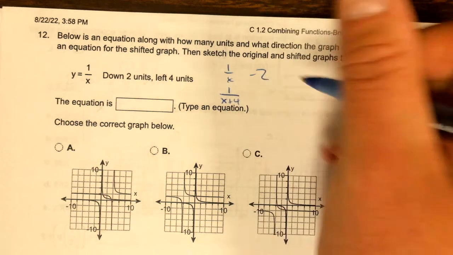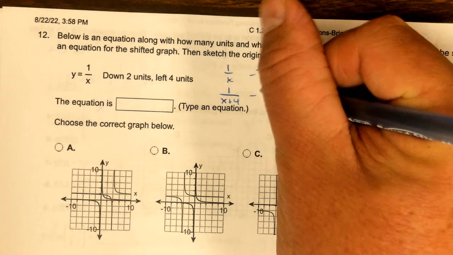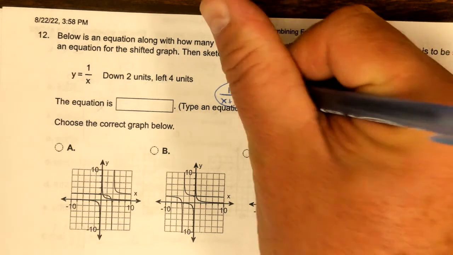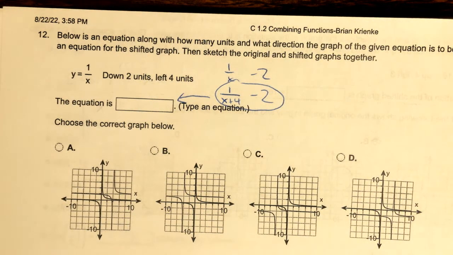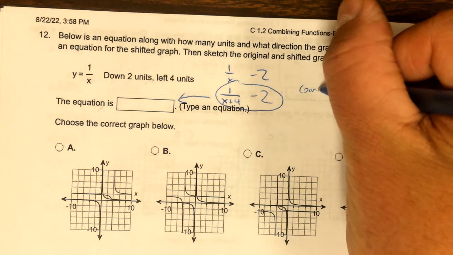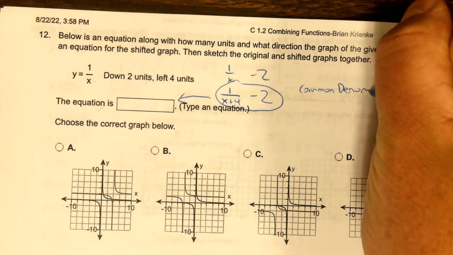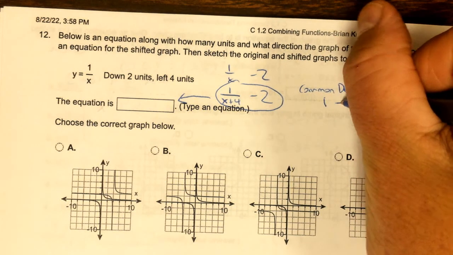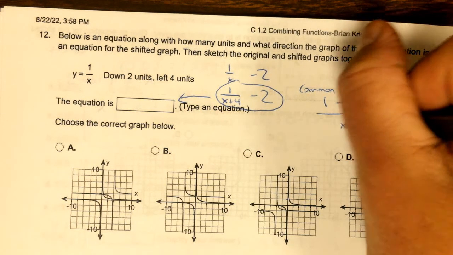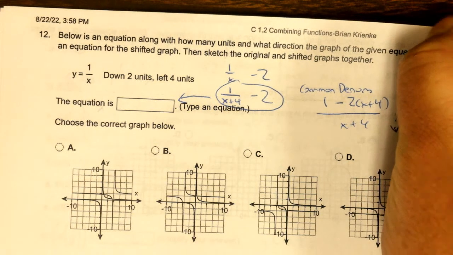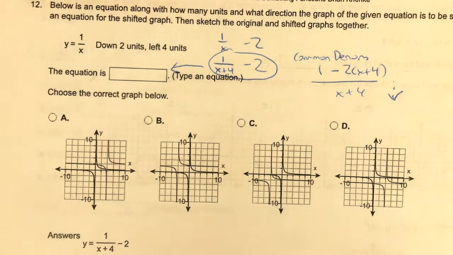So 1 over x plus 4, and then minus 2. On this one, you don't have to get a common denominator, so that would be it. The common denominator would have been 1 minus 2 times x plus 4 over x plus 4, and then continue. But I'm not going to show that step.